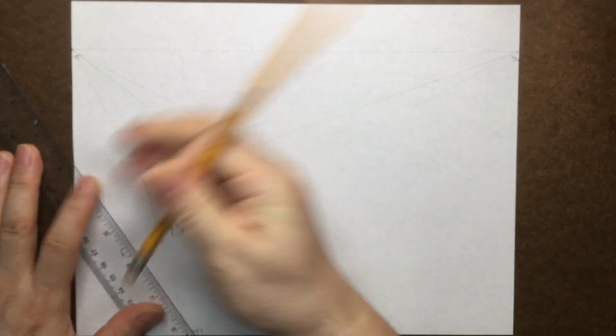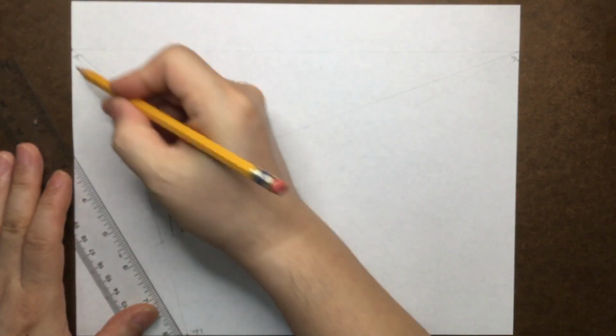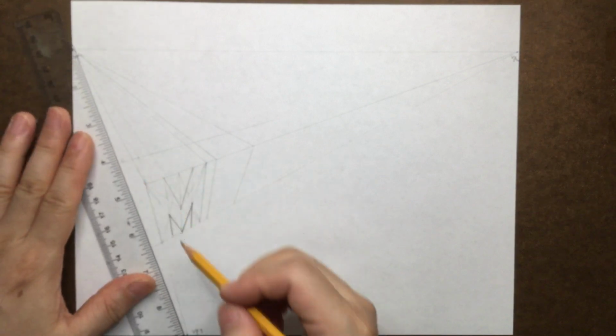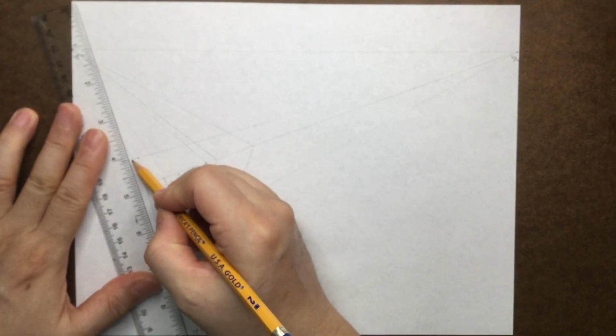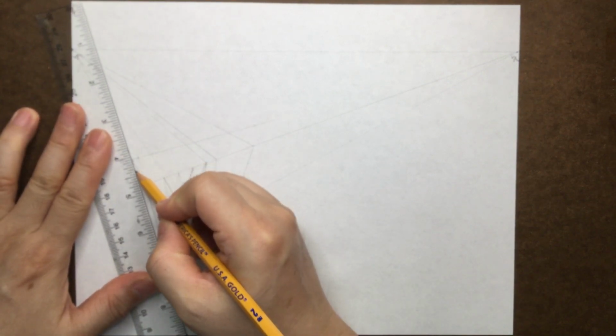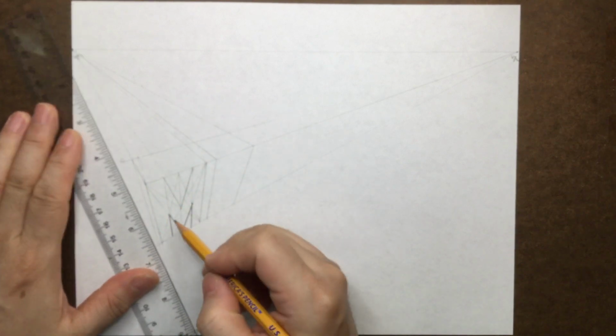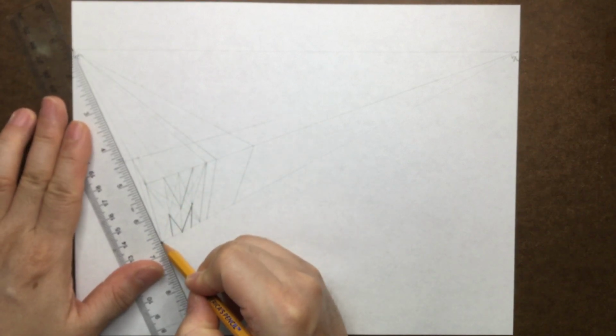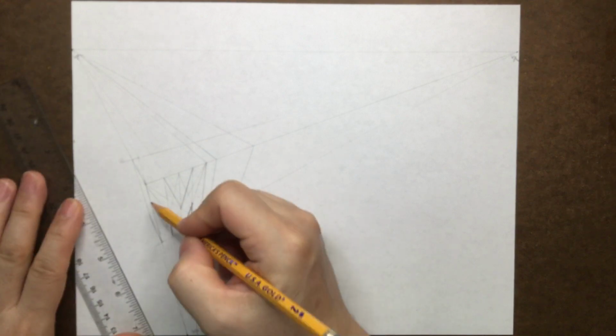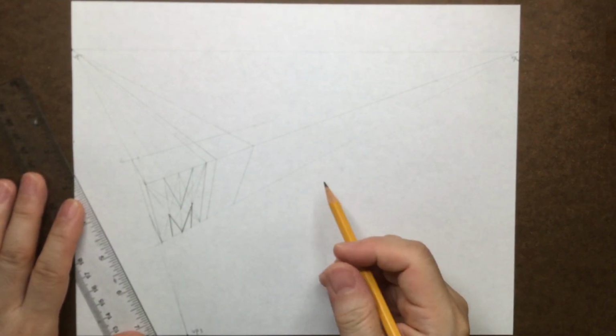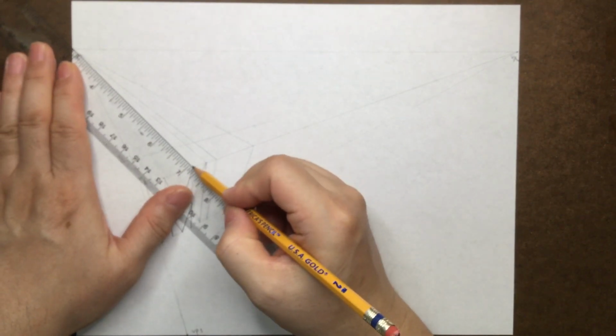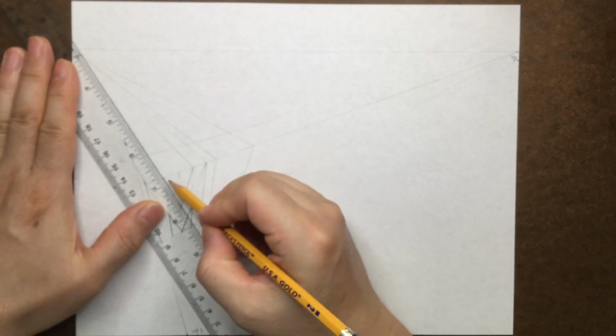Once I connect that, we forgot to connect that before, and then that corner will be connected to the 3, and this part connected to the 1, and then that will be the side of the M. Okay, and then this is the top, and that's the top.